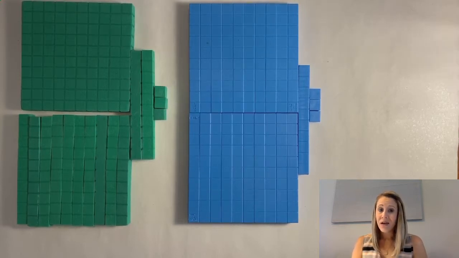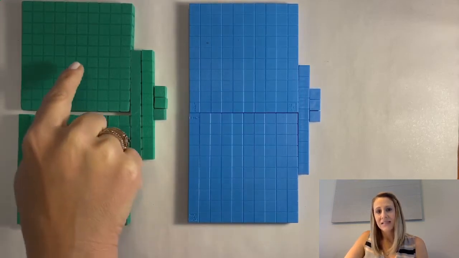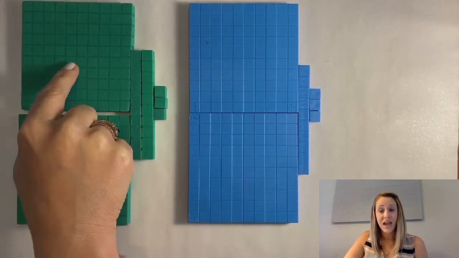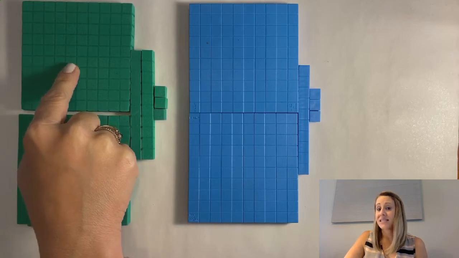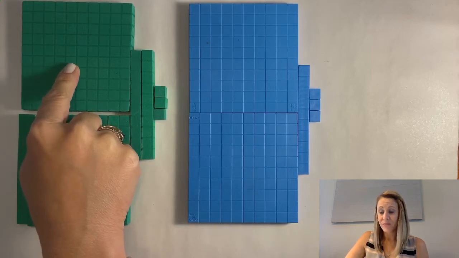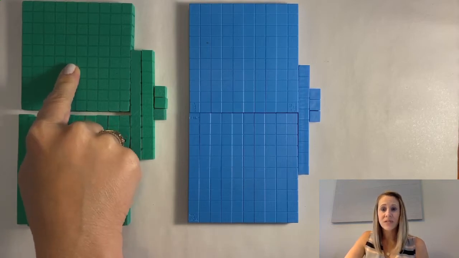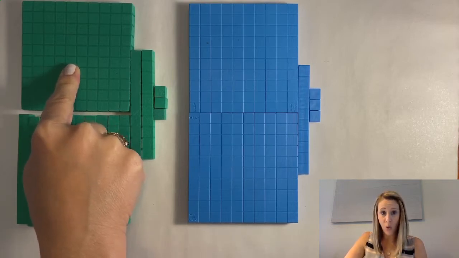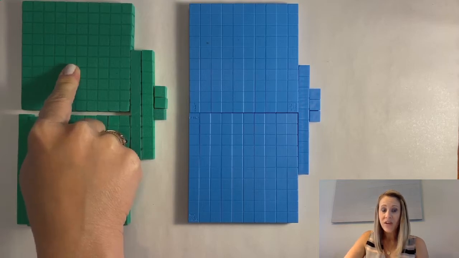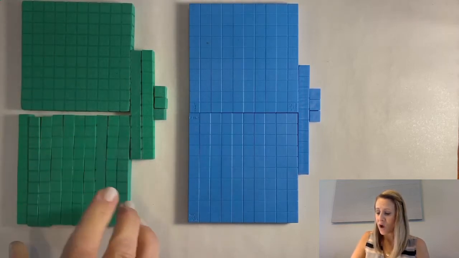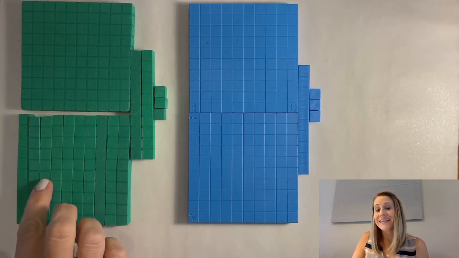Why? If we think of these as base 10 blocks, and we think of this as decimal values, remember that the flat that I'm pointing at here represents one whole. Notice that the rods represent a tenth.